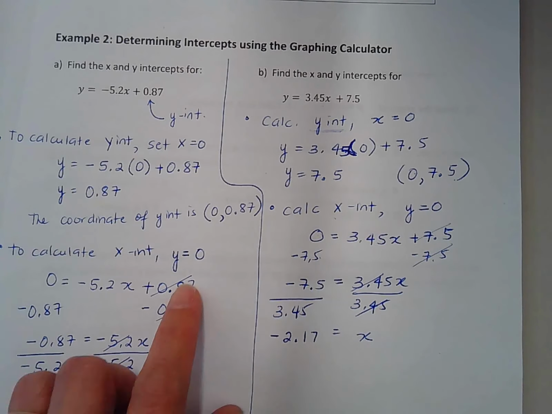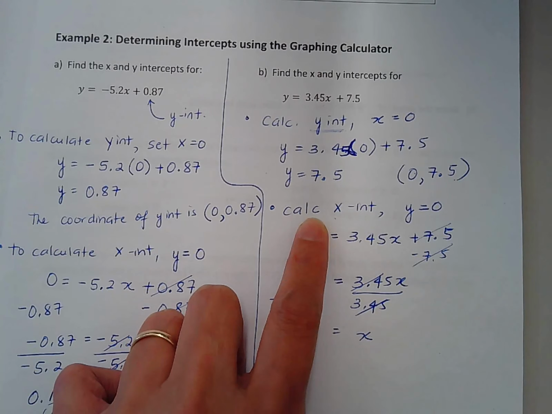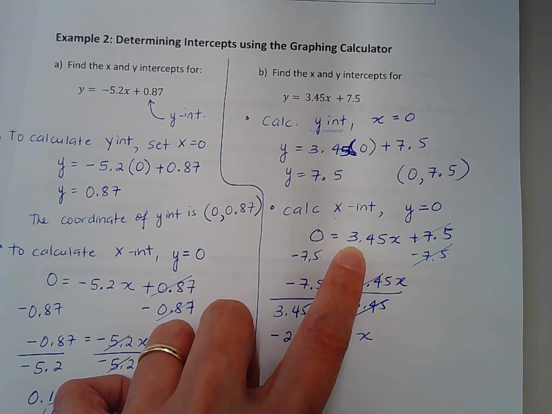Yeah, that's messier. It would work, but it's messy. You don't want to do that.